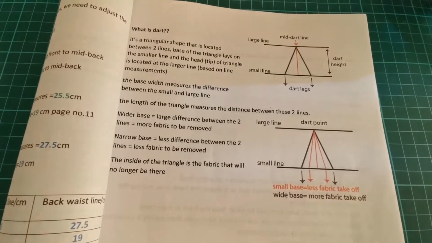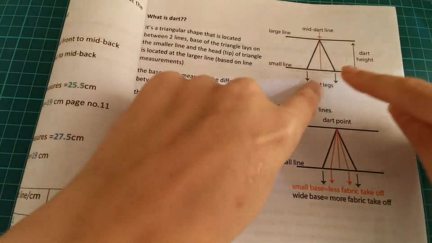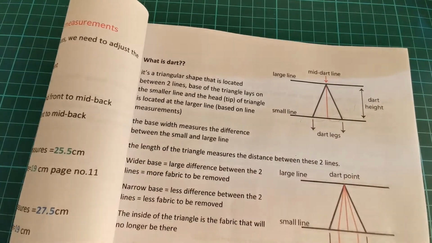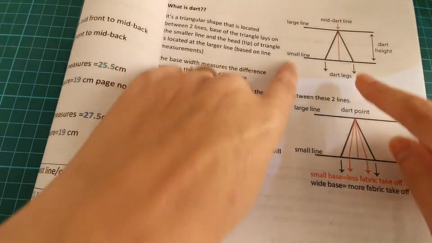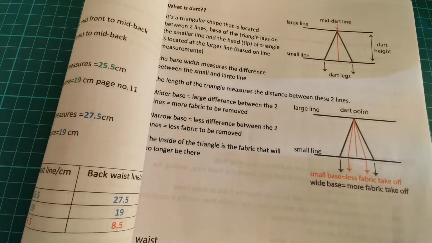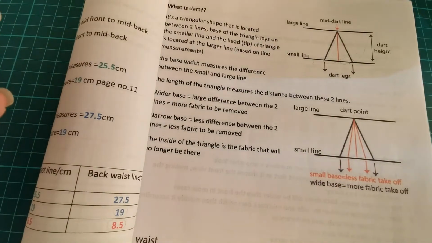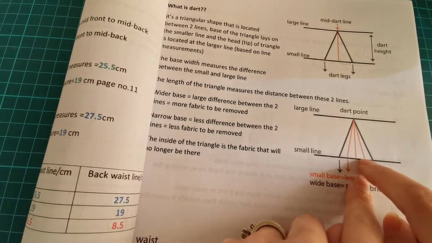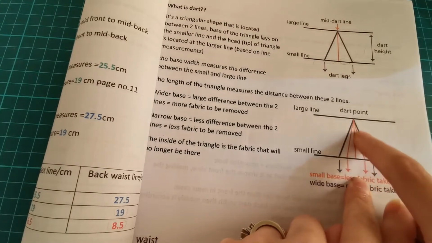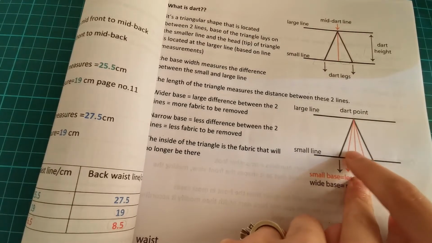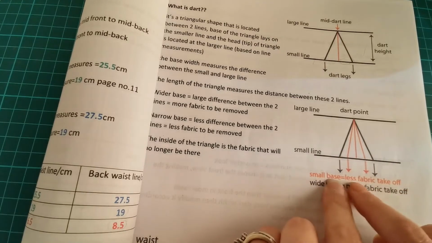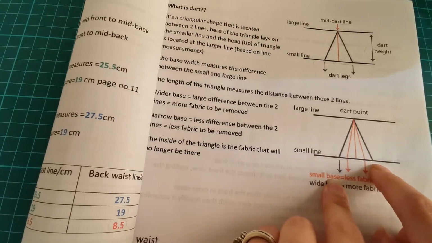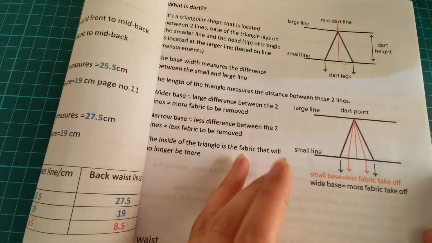If the dart base is large, as you can see here, I'll show you here, that means that you have taken so much fabric off. If the dart base is small, like this red triangle, these lines between these two lines, that means you have taken less fabric. So keep that in mind.